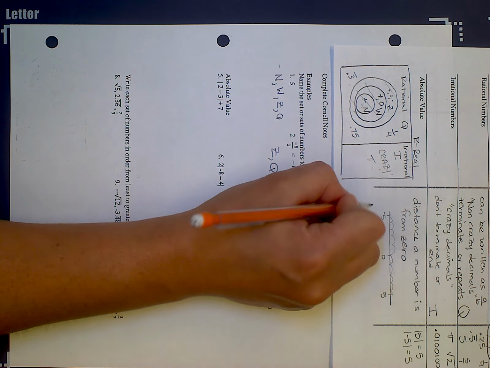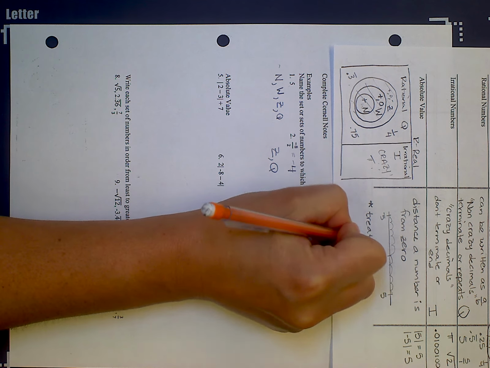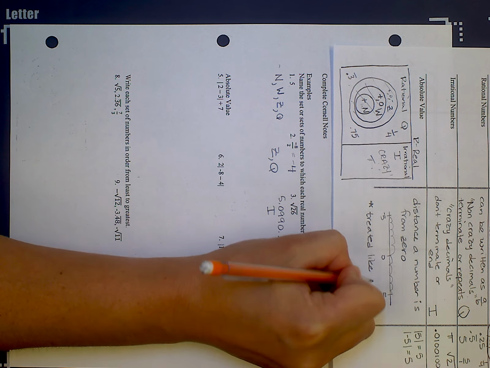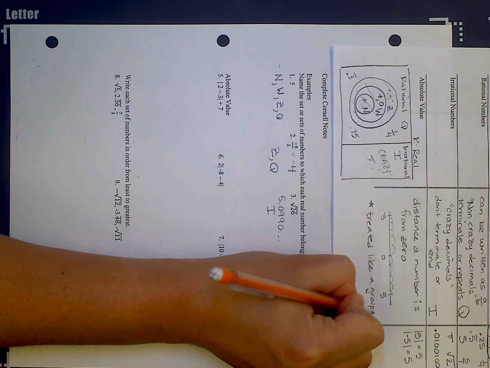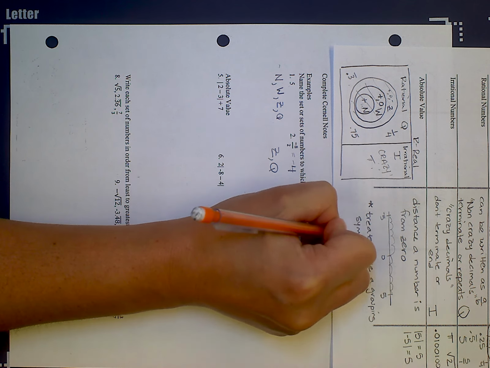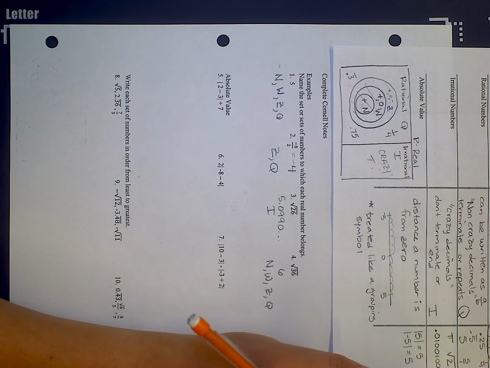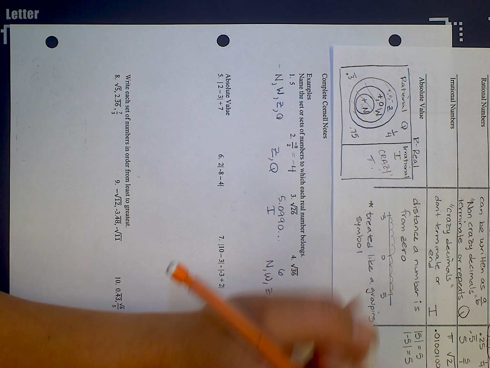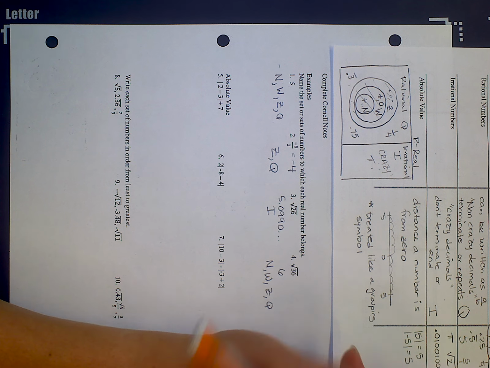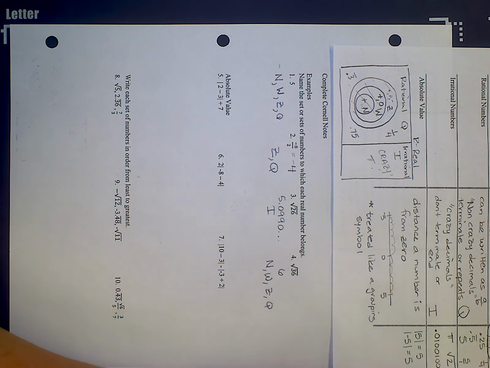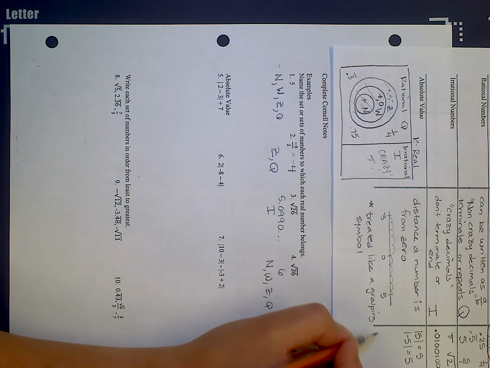Okay. You also need to understand that it is treated like a grouping symbol, like parentheses. So if you have things inside the absolute value, you must do those things first. And then, once you've simplified the whole inside of the absolute value, then and only then can you take the absolute value of it. So I'm going to give you an example in this bottom corner here.